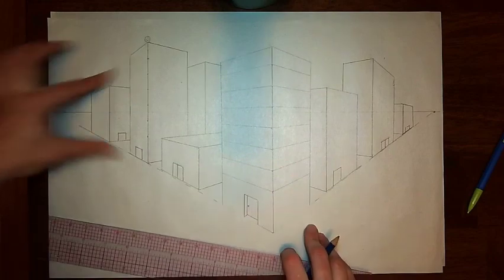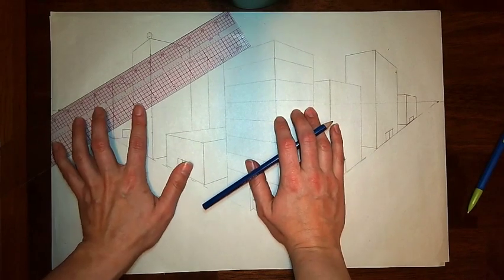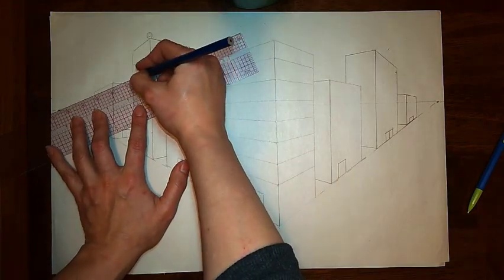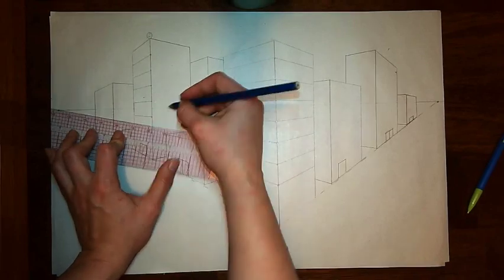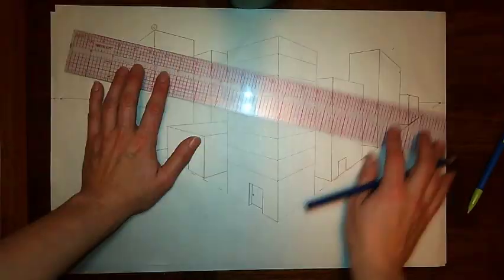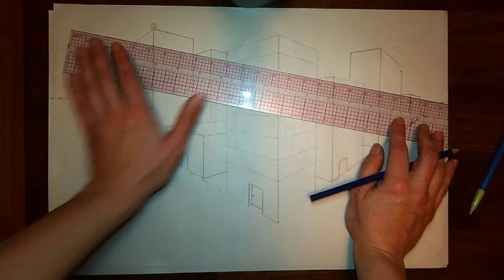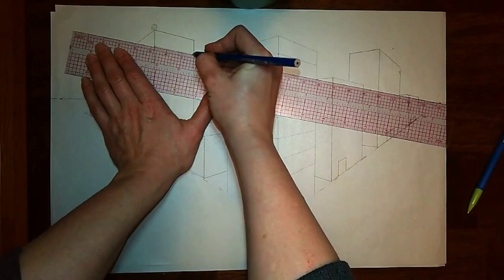And now we're going to take the left side to the left vanishing point. Now we're going to go to the right side of our building, and we're going to take the buttons back to the right side vanishing point.